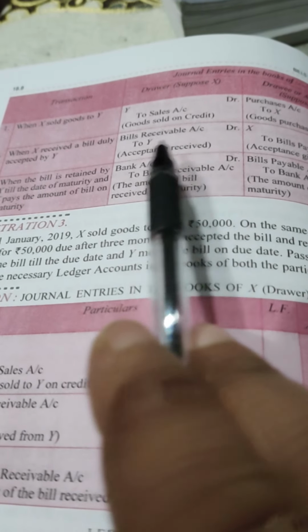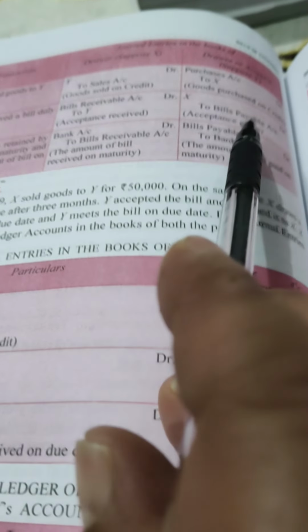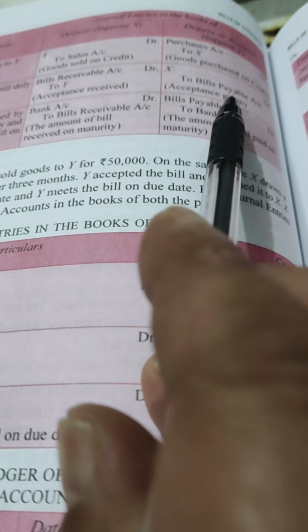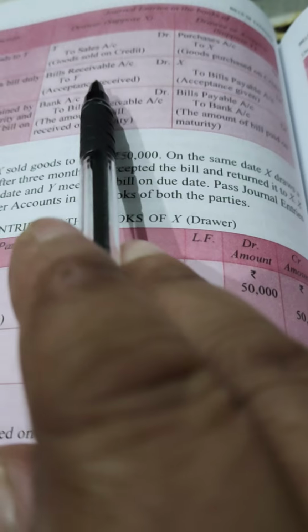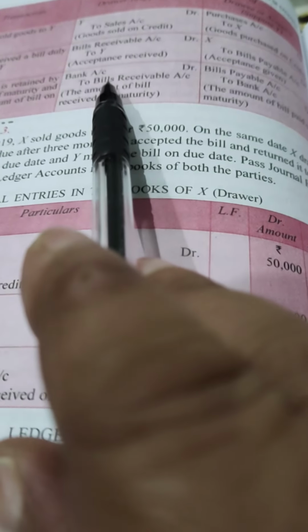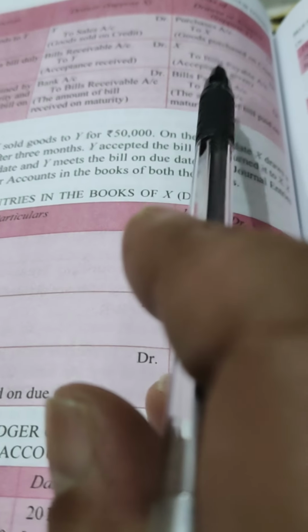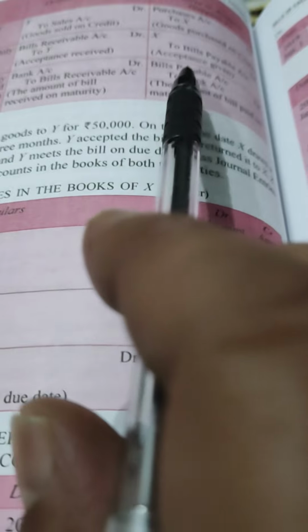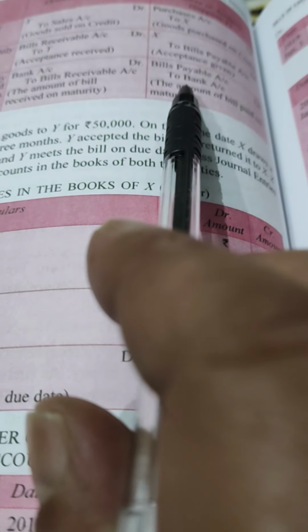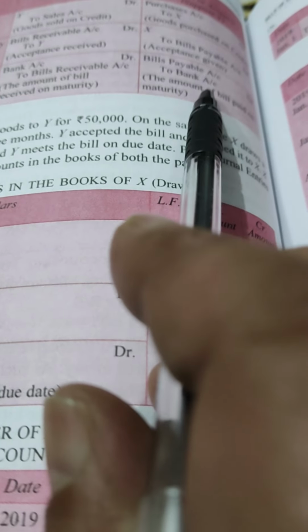So bills receivable account debit to Y, and in the books of Y it will be X debit to bills payable. Bills payable is a liability for Y and the same bill is an asset for X, bills receivable. On the date of maturity, X receives the payment, bank account debit to BR account, and Y makes the payment on the date of maturity, BP account debit to bank account.